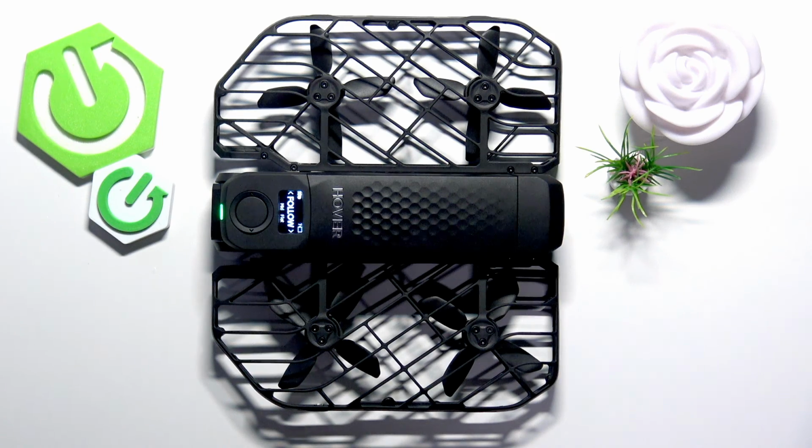This is the HOVERAir X1 PRO drone, and today I'll show how you can remove it from your HOVERAir X1 app account.